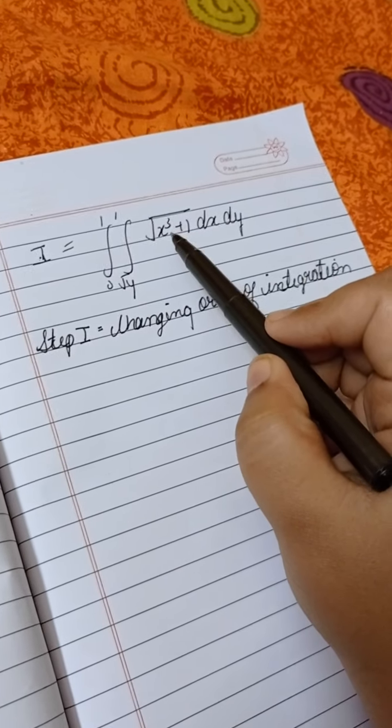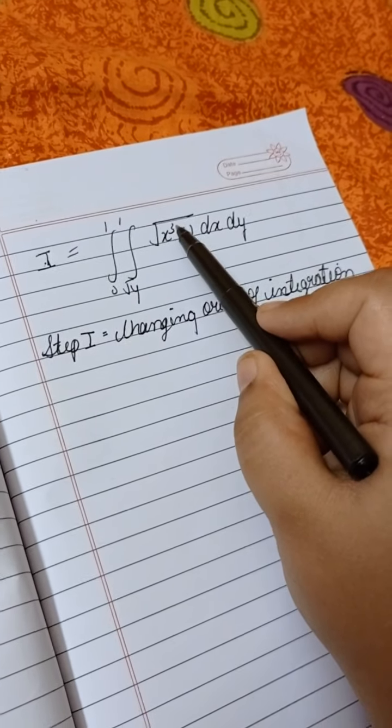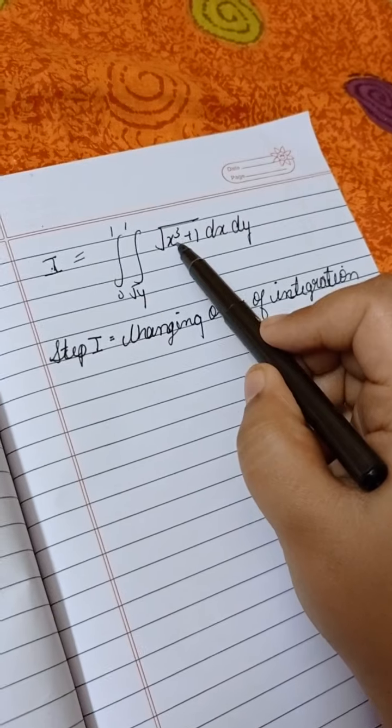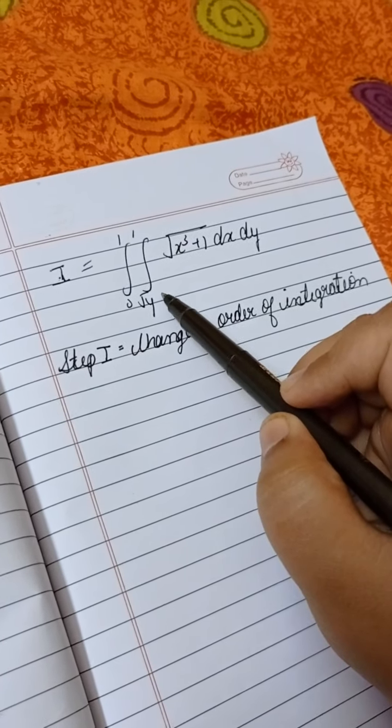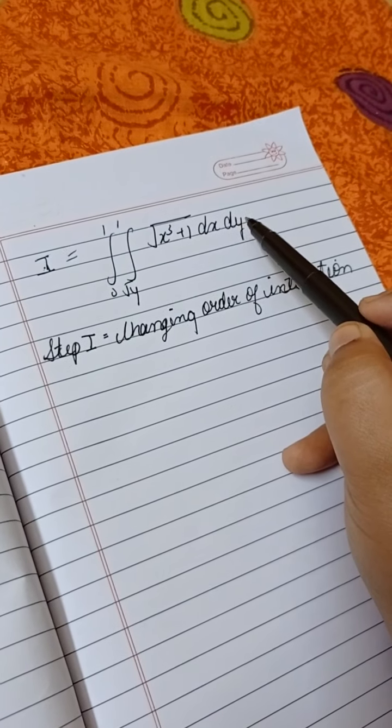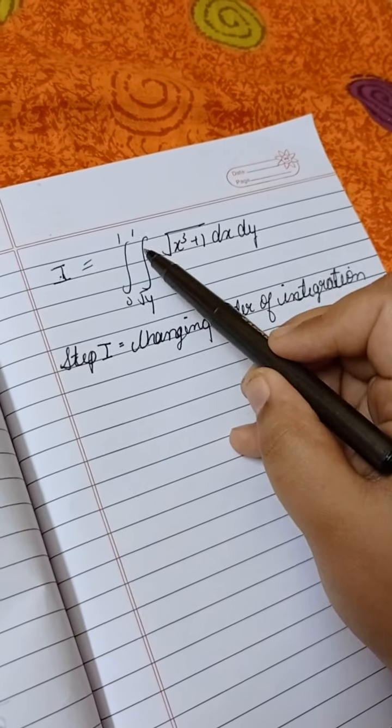Okay, so the question is we have to integrate this term x under root x cube plus 1, first with respect to dx, and the limits are from under root y to 1, and then with respect to dy with the limits from 0 to 1.